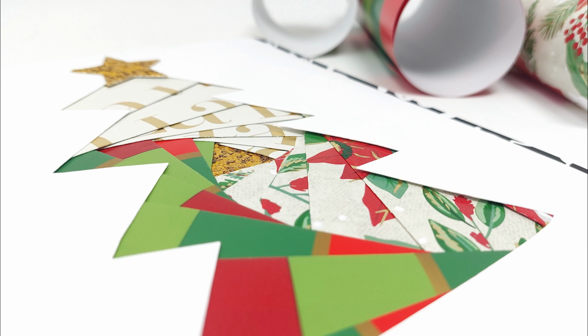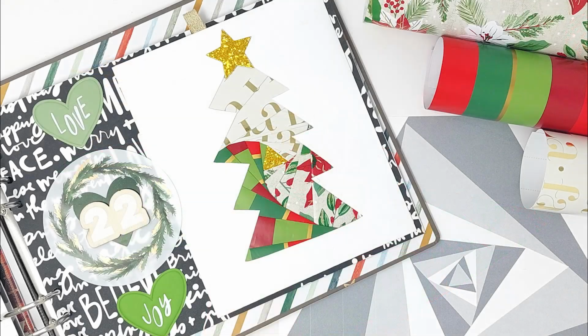Today I'm sharing a process video for how I created this magic iris template to make an interactive page in my 10x8 December daily album, and this page is documenting the day I spent wrapping presents. I came across some of these magic iris cards on Instagram and knew I wanted to try recreating this in my December daily with the wrapping paper that I used this year.